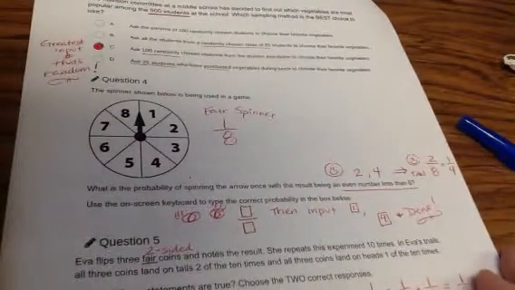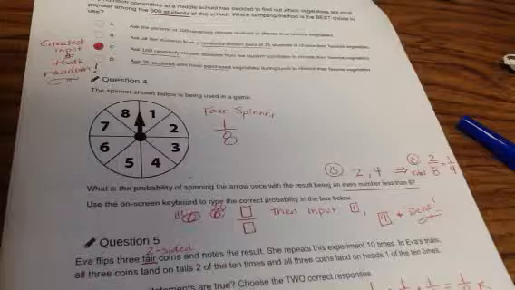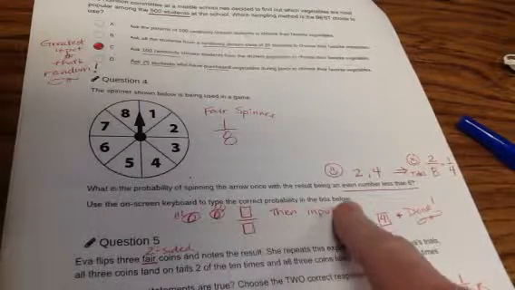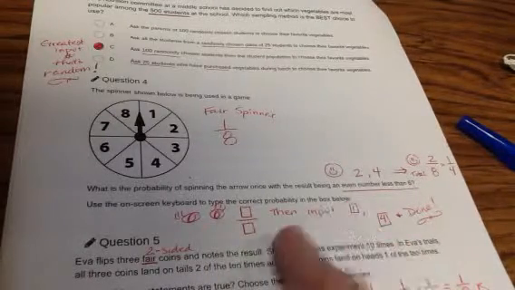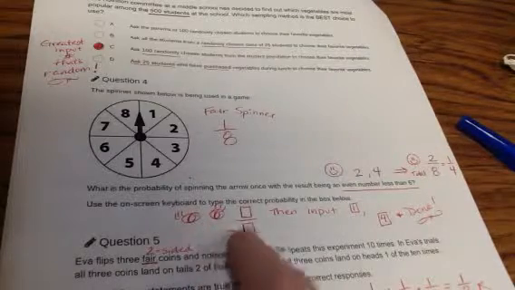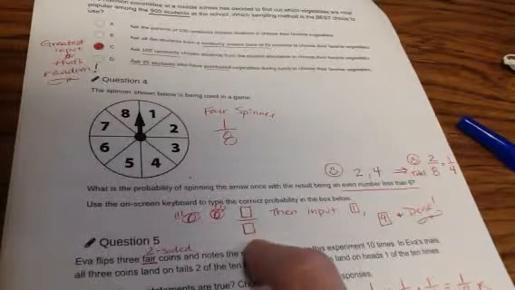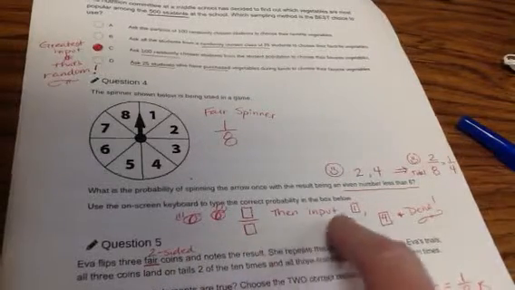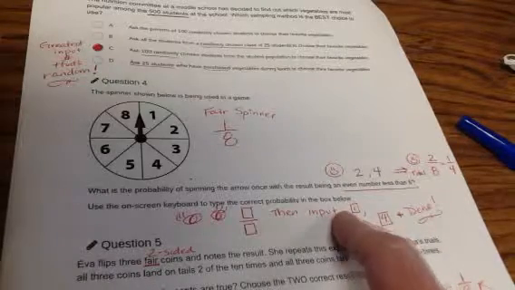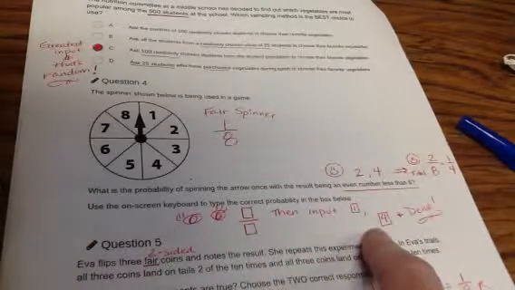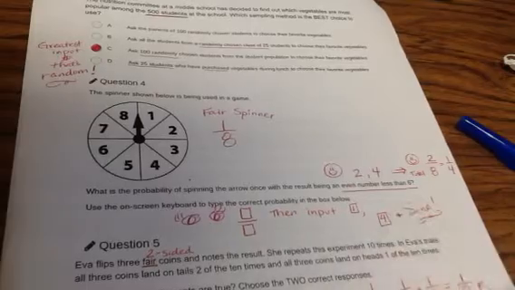Now they ask you, use the on-screen keyboard to type the correct probability in the box below. So you're going to look for the 2 boxes that have the fraction bar in between. Then you're going to input a 1 in the top box, and then click down to the bottom box and input a 4. And then you're done. That's 1/4.